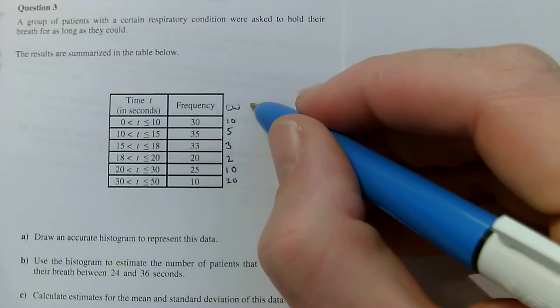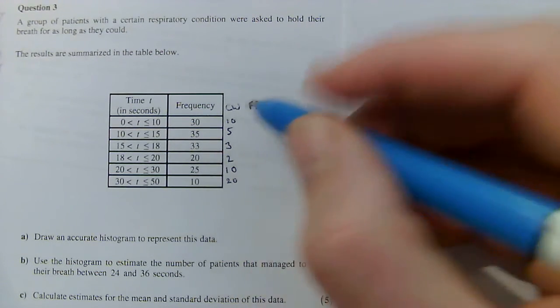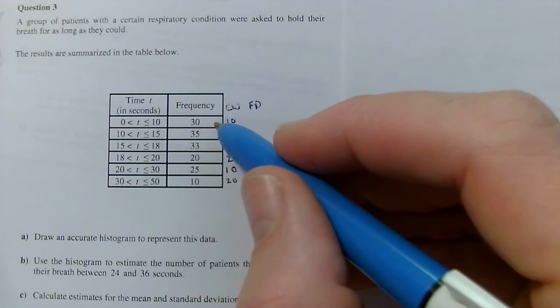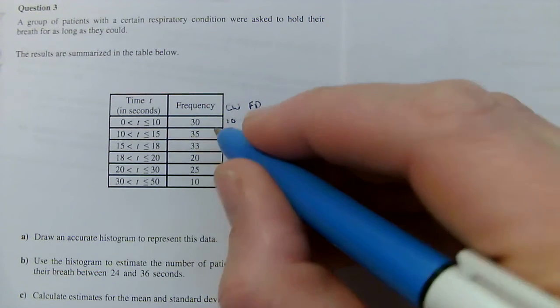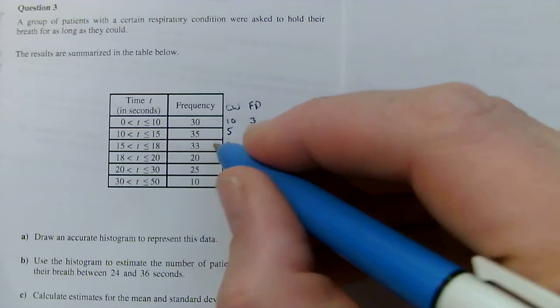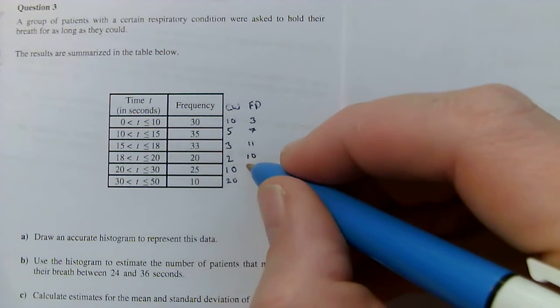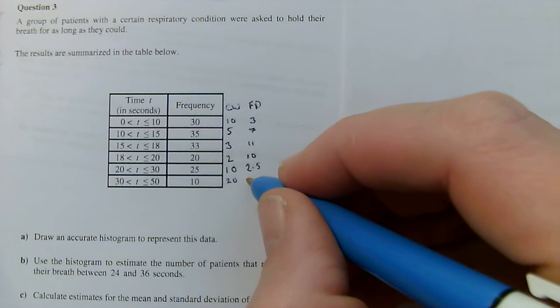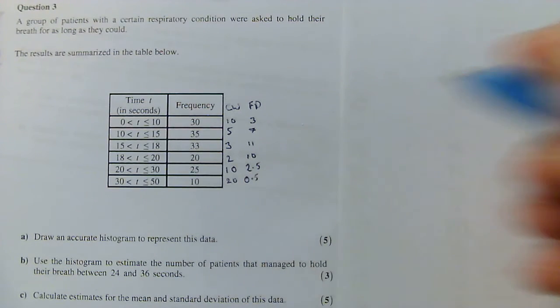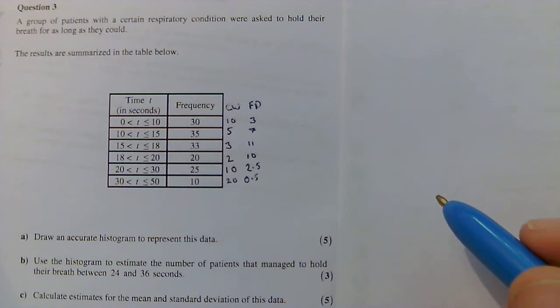And so we can then find the frequency density, which we do by dividing the frequency by the class width. So 30 divided by 10 gives me 3, 35 divided by 5 gives me 7, 33 divided by 3 gives me 11, 20 divided by 2 gives me 10, 25 divided by 10 gives me 2.5, and 10 divided by 20 gives me 0.5. So we're then going to need to draw a histogram here.